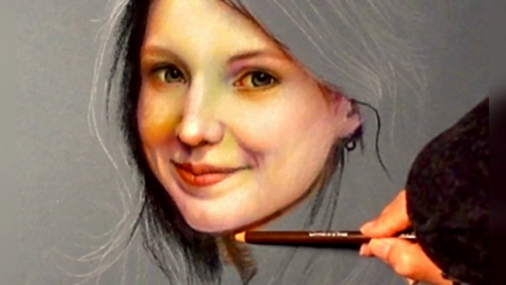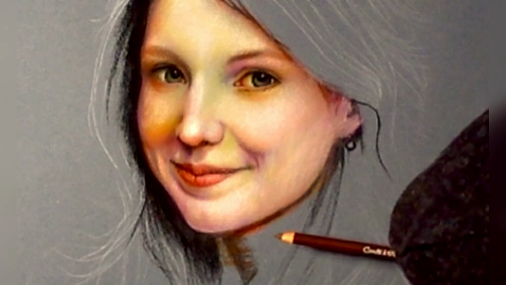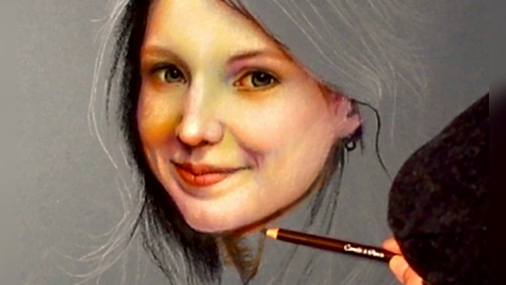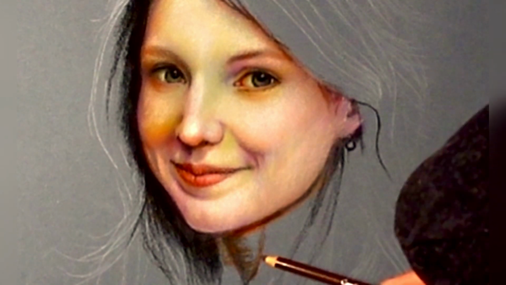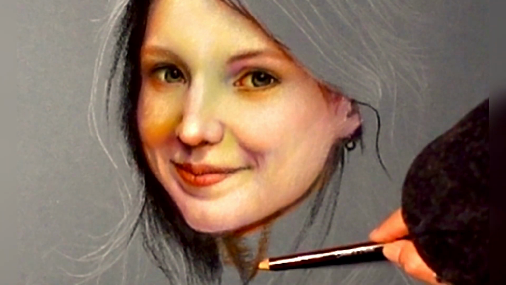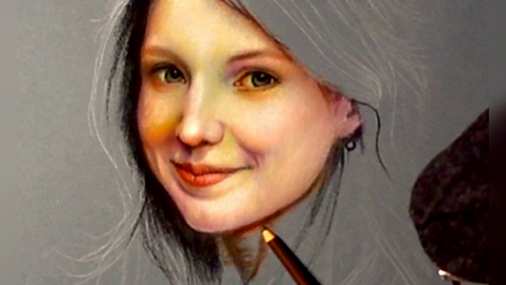Now, I didn't talk about the light source here. The light source of this photograph is a cool light source. How do I know it's a cool light source? Because I look at the shadow shapes, and I determined that the shadows are quite warm.